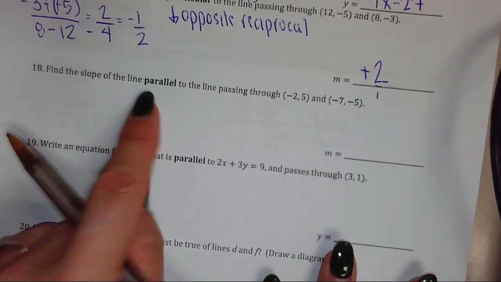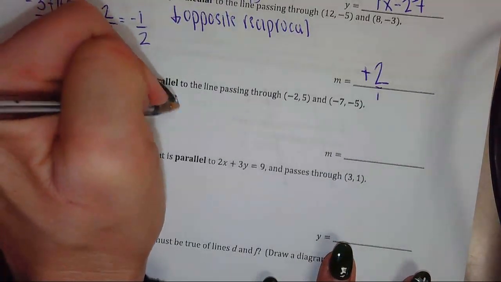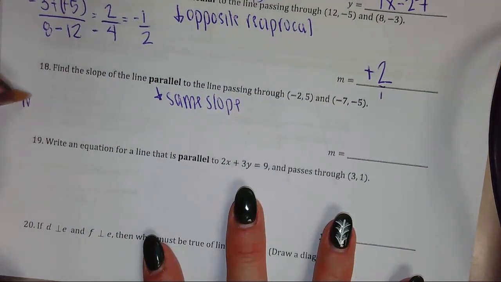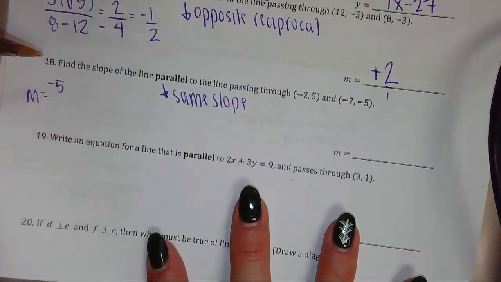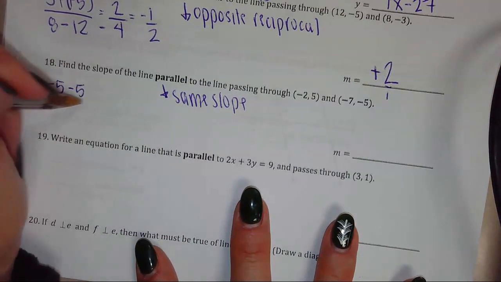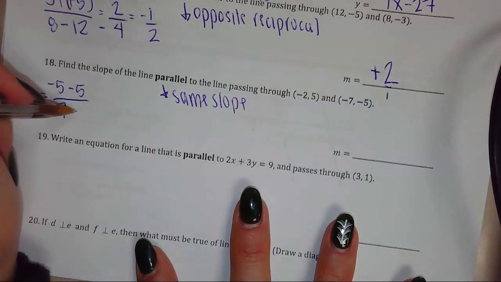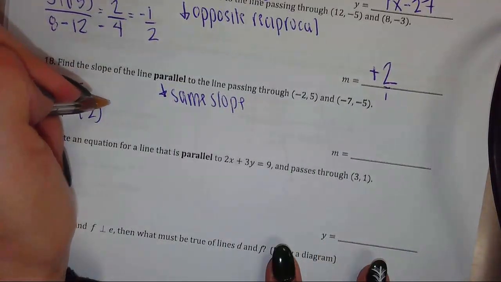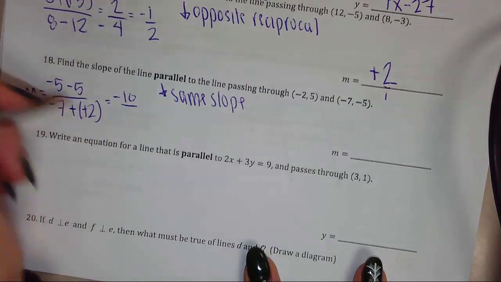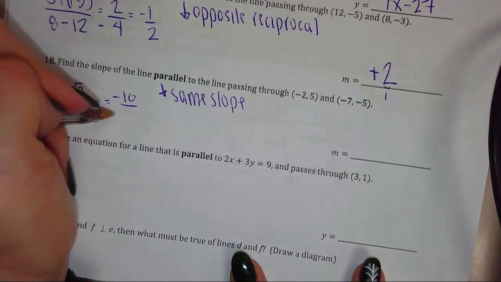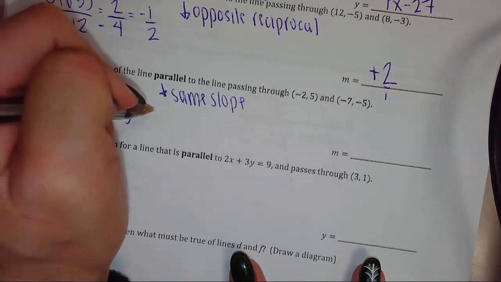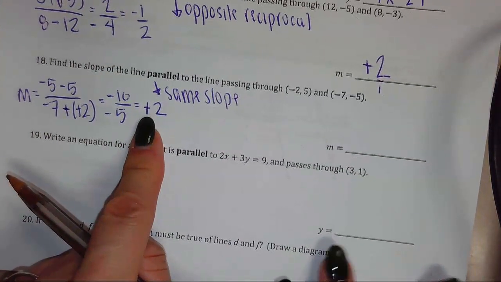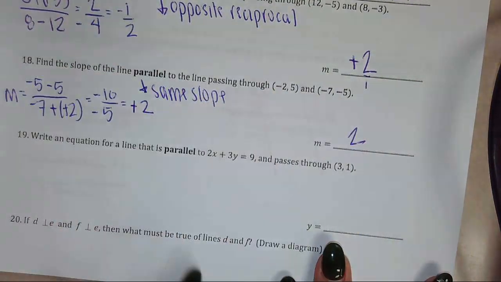Find the slope of the line parallel, so that's going to mean same slope of these lines. So again, I'm going to do m equals negative 5 minus 5 over negative 7 minus negative 2. So that's going to be negative 10 on top. Two negatives become a positive, so over negative 5. Negative 10 divided by negative 5 is a positive 2, and that would be my slope, a positive 2.